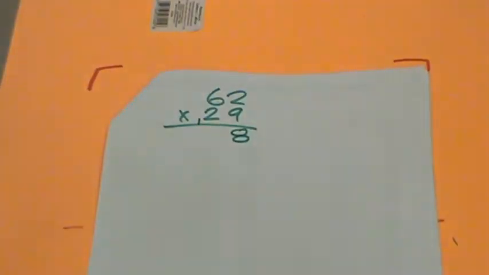What's 9 ones times 2 ones? It's 18 ones, right? 9 times 2 is 18. So this is how we're going to approach this, okay? This is the Eureka way. So 18 ones, right? So that's 8 ones and 1 ten. All right?